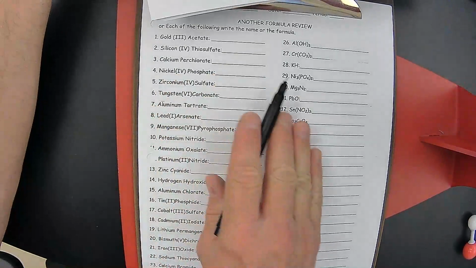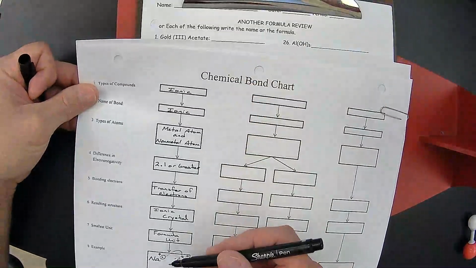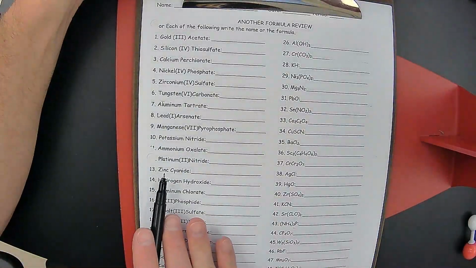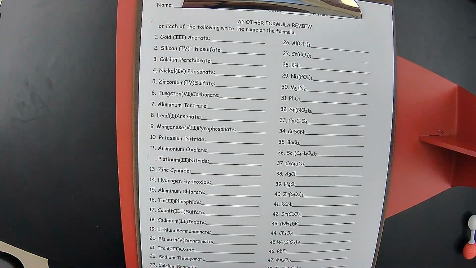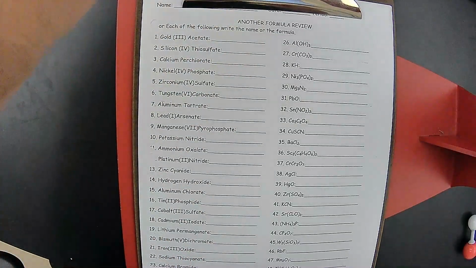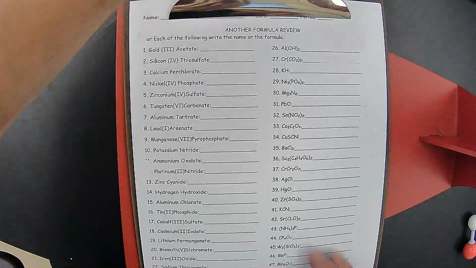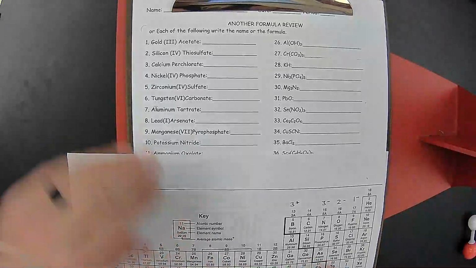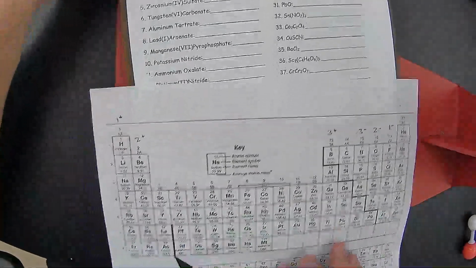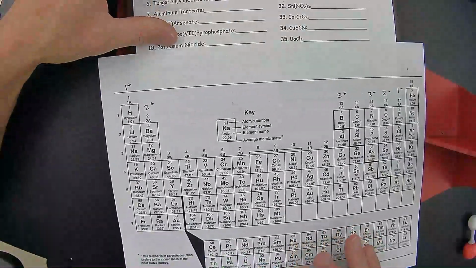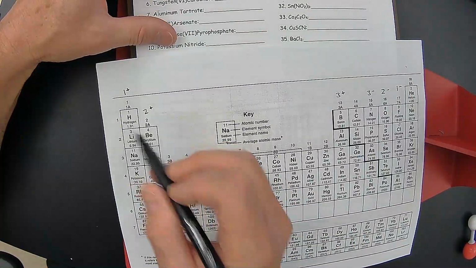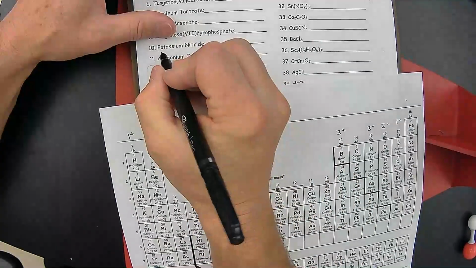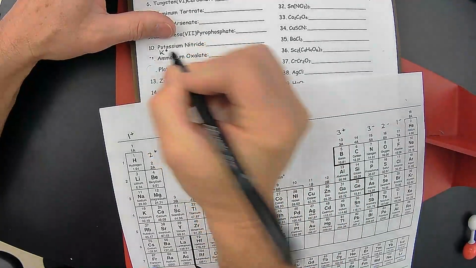This page is dealing with the name to the formula for ionic compounds, because every one of these has a metal with a nonmetal. So let's look at a couple of examples. Let's take a look at number 10, potassium nitride. Potassium is in column 1A, so potassium would be a K with a plus.